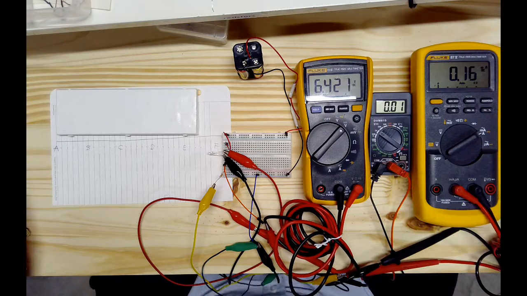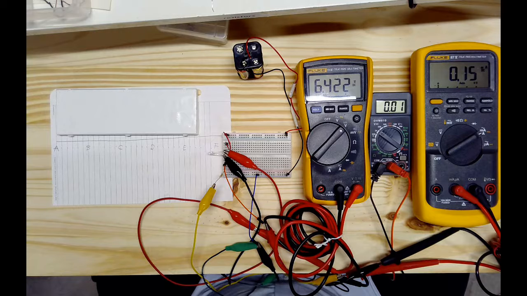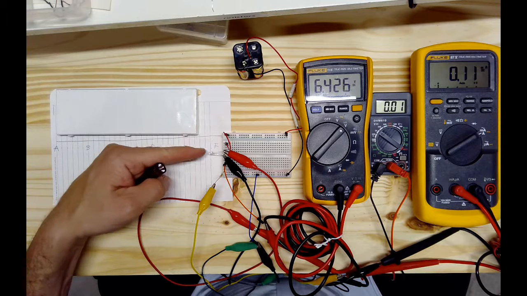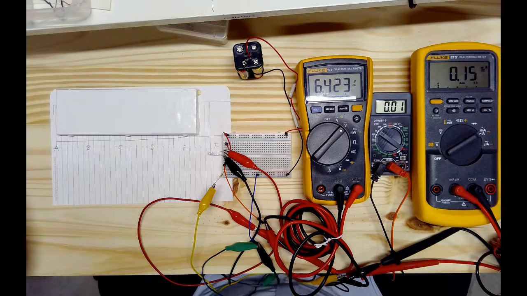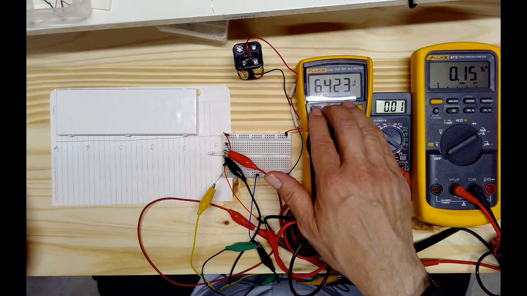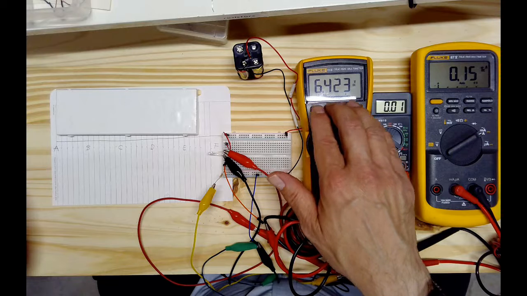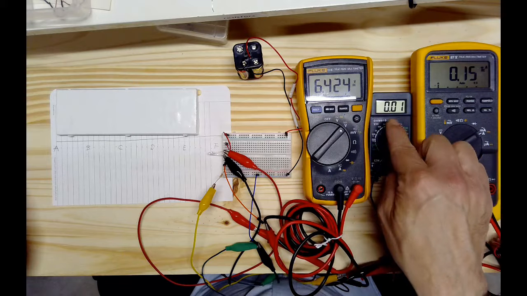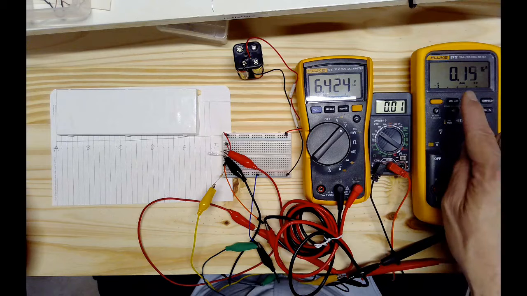Okay, so we're going to be measuring the phototransistor response to some incident light from a flashlight shining on the phototransistor. And we're going to be looking at here the voltage across the transistor itself, that's VCE. Then we'll be looking at the voltage across the resistor, V sub R. And then we'll also be looking at the current through the resistor, I.